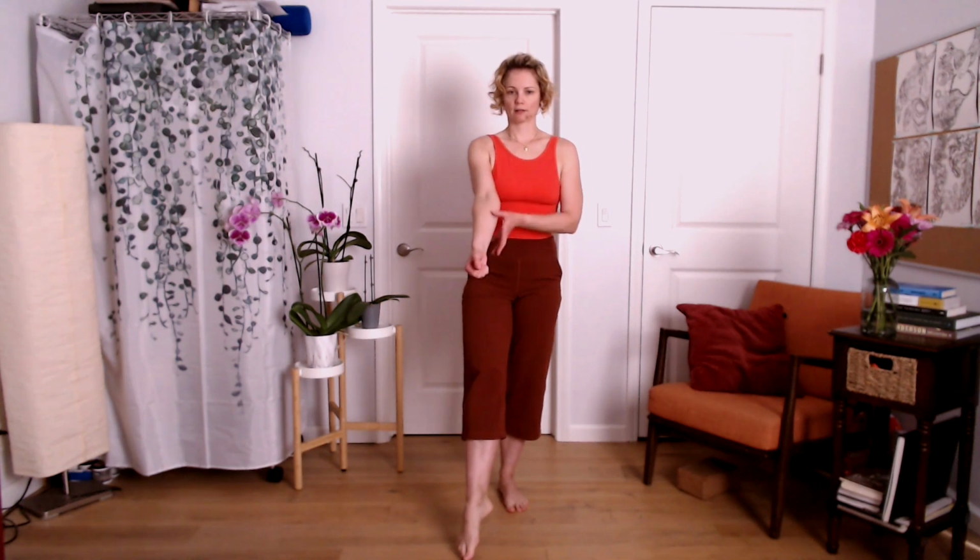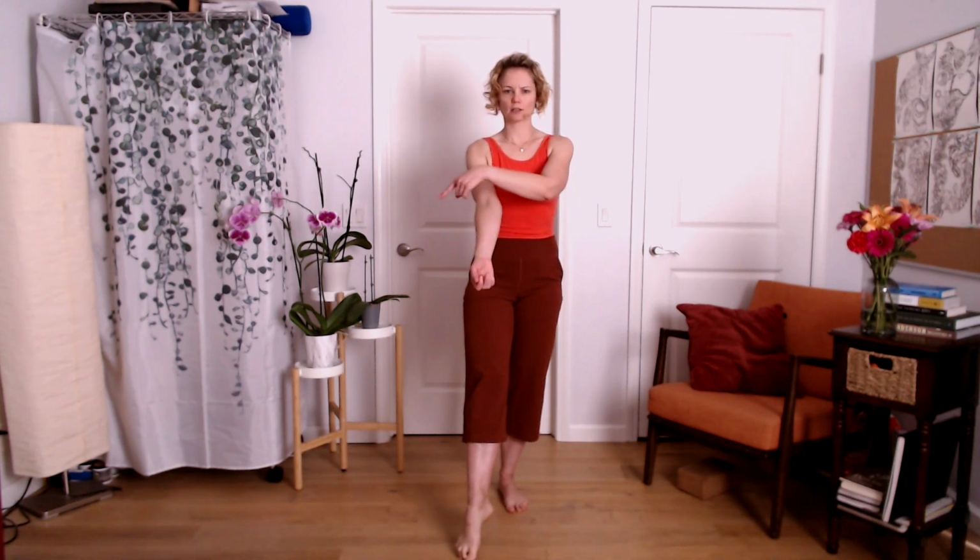Let's go forward, arm shows external rotation. Now let's go to the side, and actually let's connect it into that circle. I think that's a better way of going. We're going to bring it out to the side and turn the arm in.